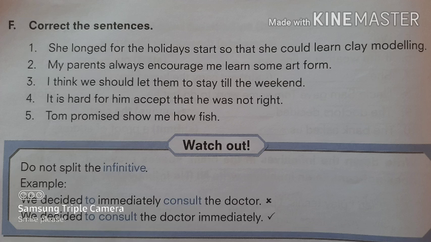Now again watch out is given. Watch out is some precaution we have to take. Do not split the infinitive.